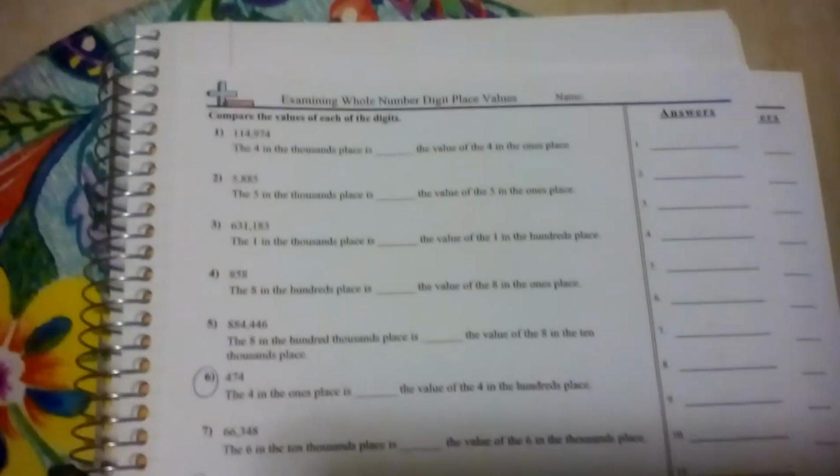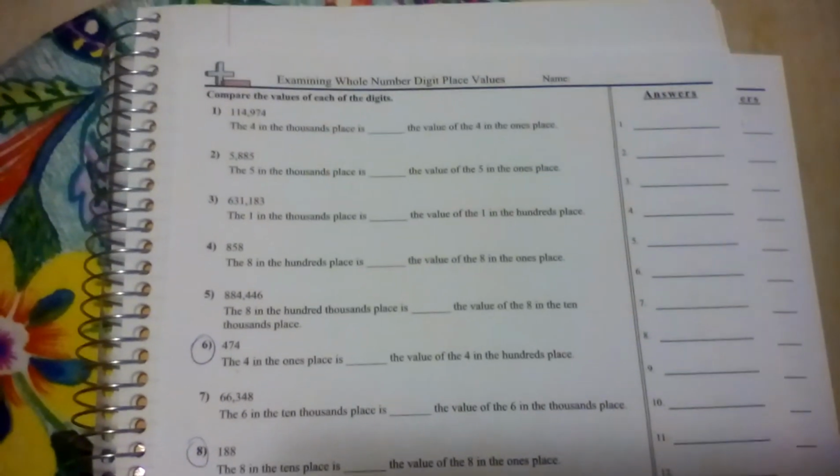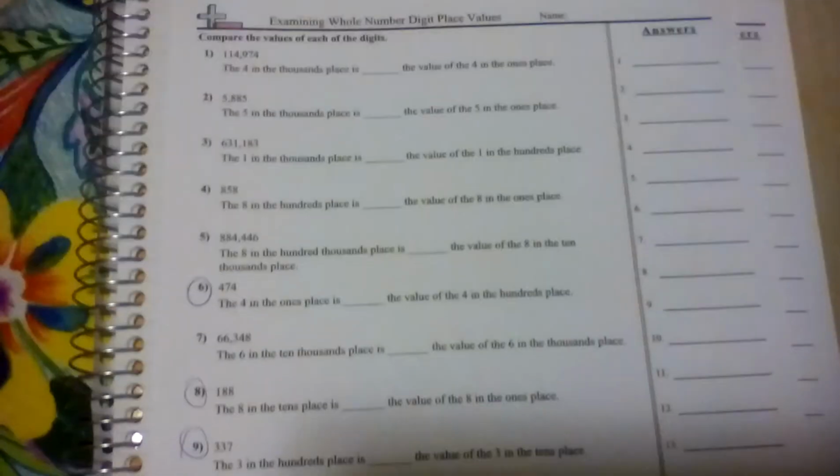Okay guys, so now this worksheet doesn't really have pictures. We're going to just have to go off of our understanding of place value. Okay, so it says compare the values of each of the digits. I've circled the ones I want us to go over as a class. And then I'm going to let you guys go off and do one.